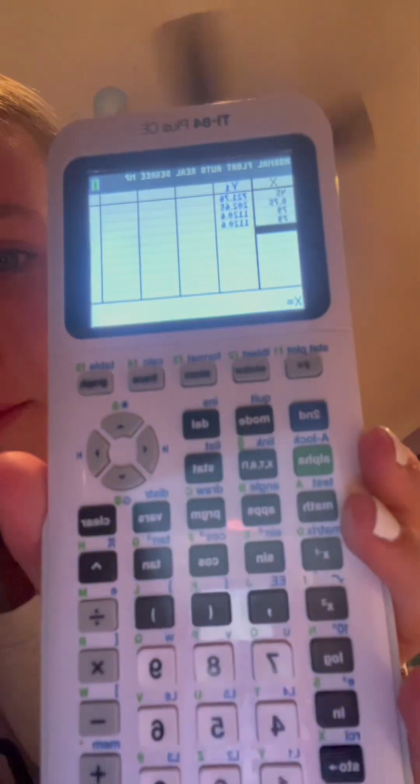Okay, so now it wants us to predict the calories of the grilled cheeseburger that has 79 grams of fat. So our fat is our X, and we're trying to find Y. We're going to go over to second Table and make sure it's on Ask, and we're going to put in 79 for our X, and that gives us 1,120. So that's our calories.